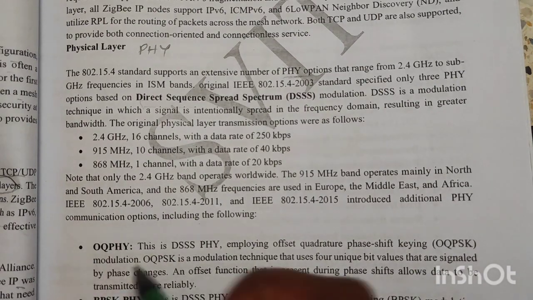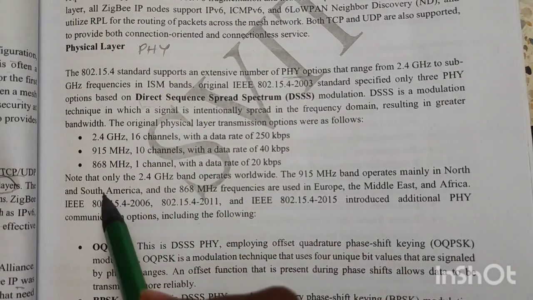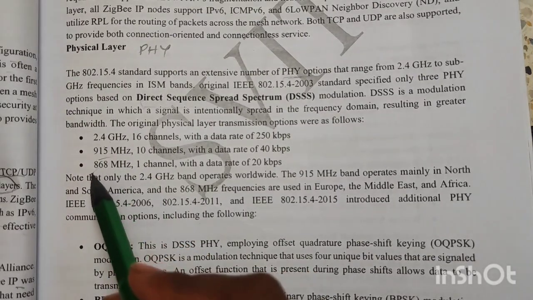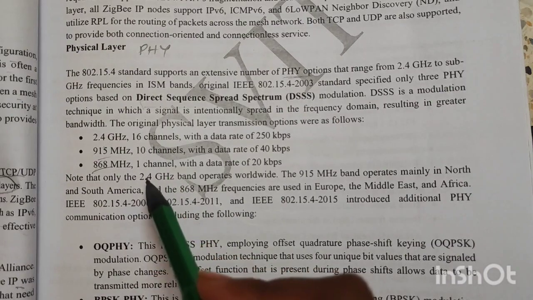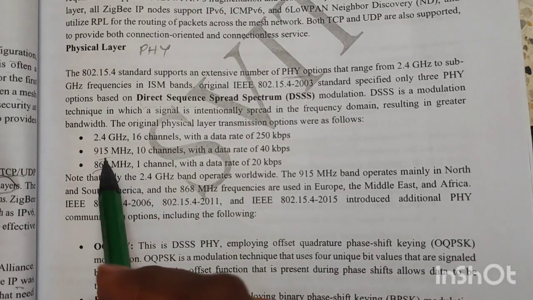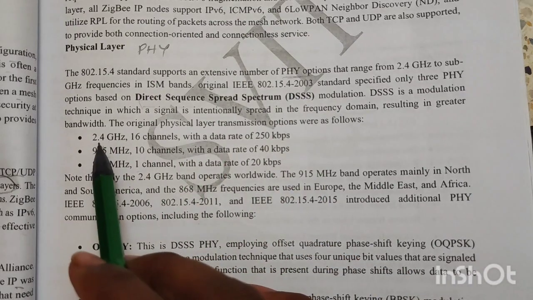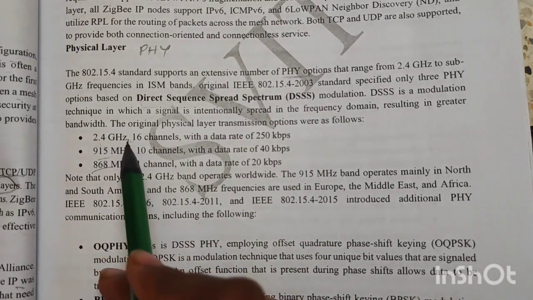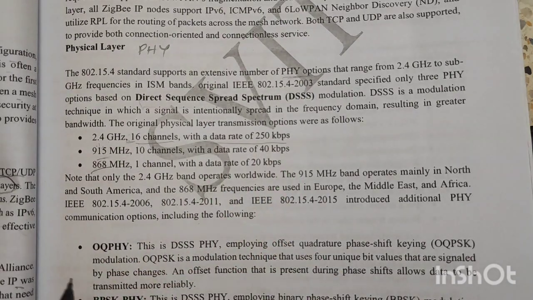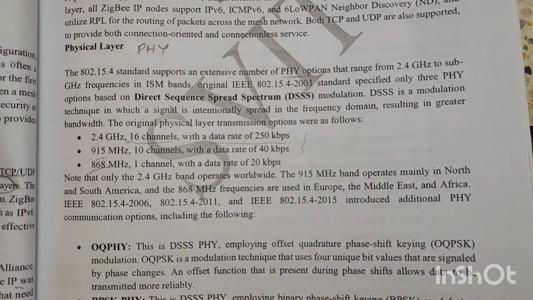So you have channels with different data rates, and you're sending data through those. You have 2.4 gigahertz, 915 megahertz, and 868 megahertz. In 868 megahertz, there is only one channel with a data rate of 20 kbps. With 915 megahertz, it is 10 channels with a data rate of 40 kbps. And then you have 2.4 gigahertz, that is 16 channels with a data rate of 250 kbps. So these are your original layer transmission options.